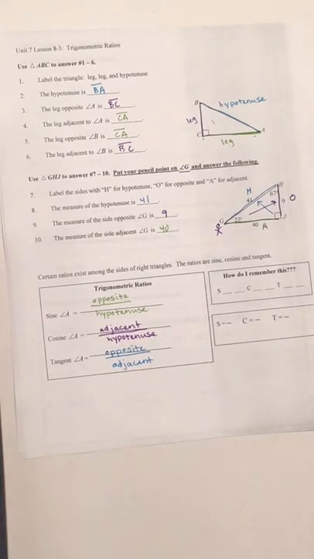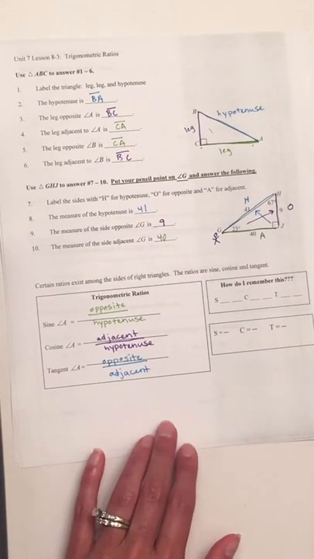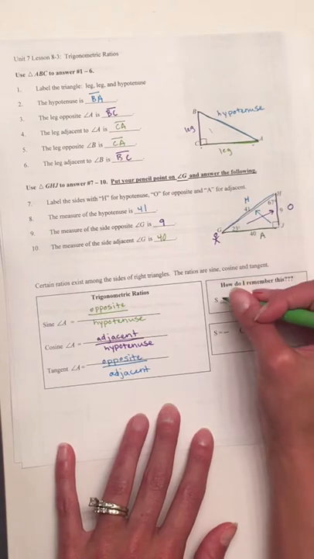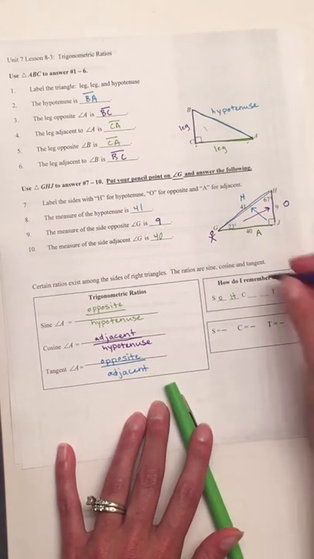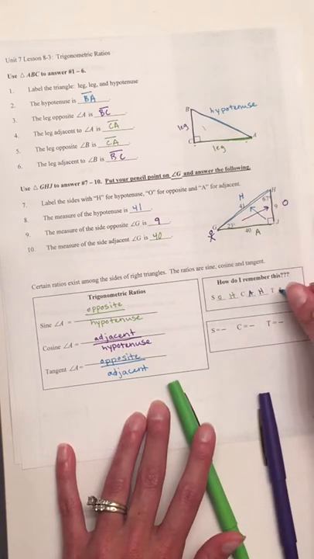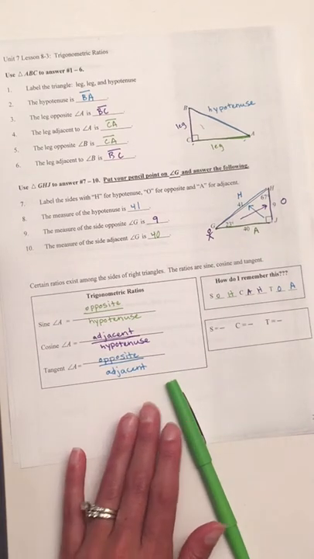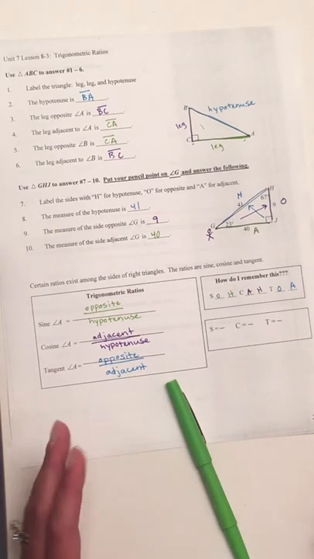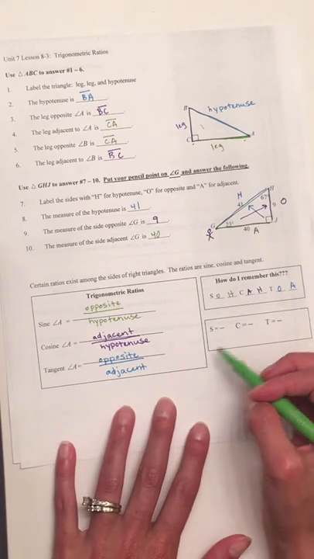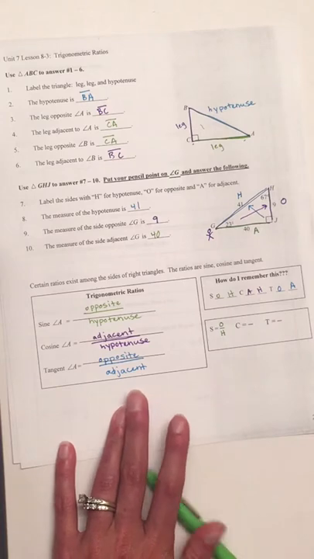See how we just shuffled those around for each one? So that can get kind of confusing, right? So how do we remember that? Well, you've probably heard people talk about SOHCAHTOA before. SOHCAHTOA. The reason geometry teachers like to use SOHCAHTOA is because it helps us remember what those ratios are and how to use them. So anytime you think of SO, it's opposite over hypotenuse.